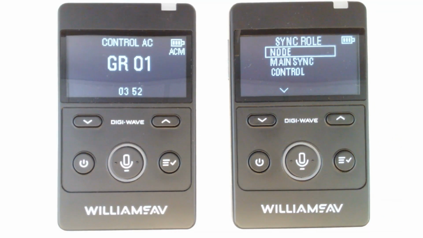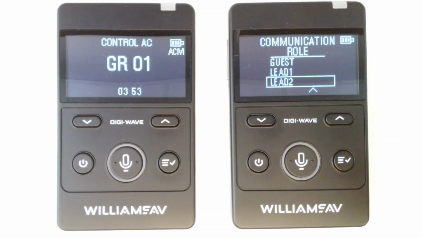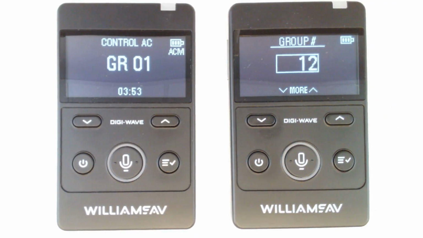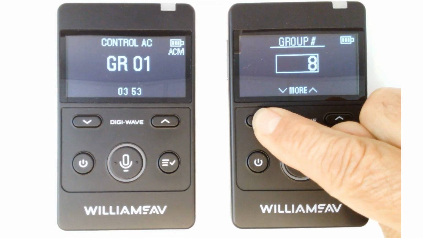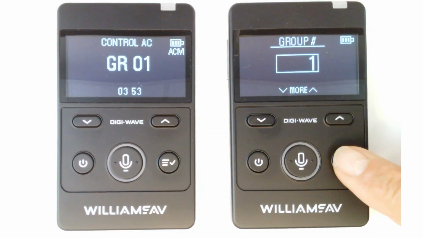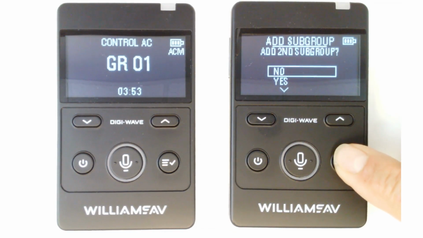We configured control and main sync units in the previous section of this video, and now we'll continue by configuring the node devices. Lead 2. The main sync in our group is configured to group 1, so we'll need to configure our Lead 2 devices to the same group. For this step, we must select the subgroup or subgroups that this DLT will be a member of. At least one subgroup must be selected for any node DLT.